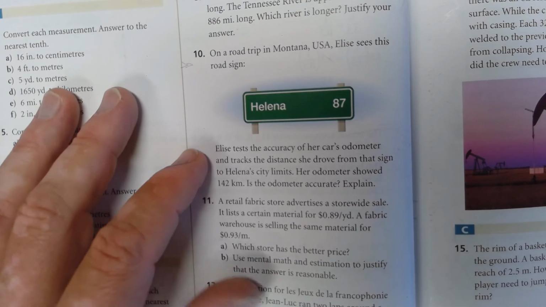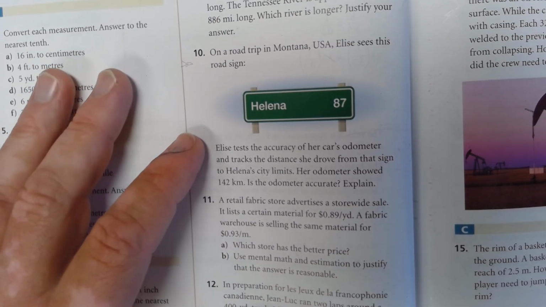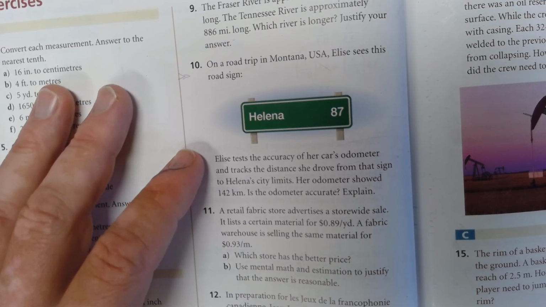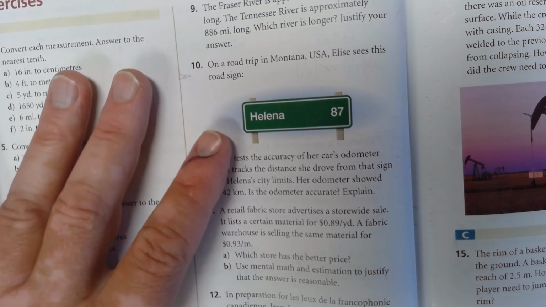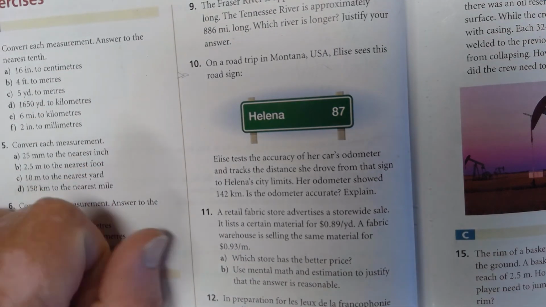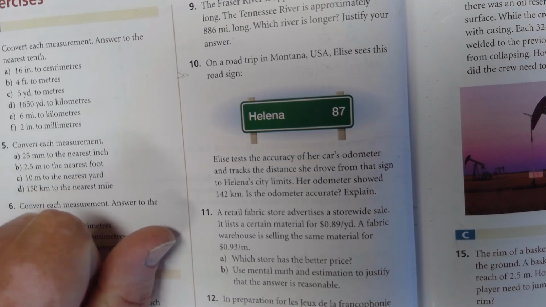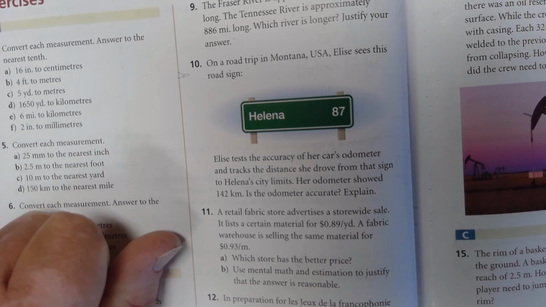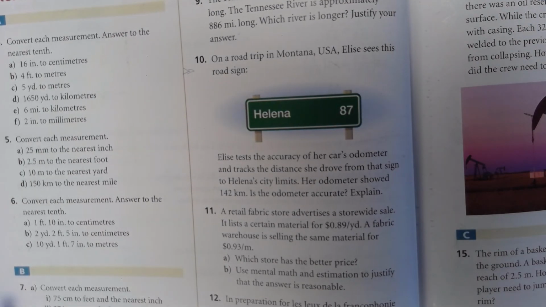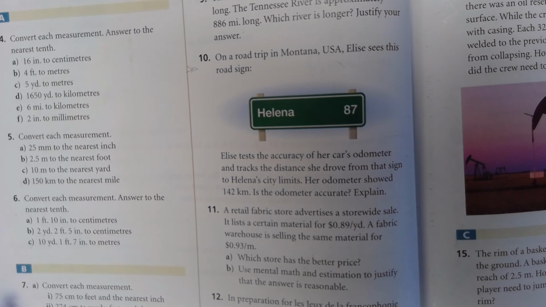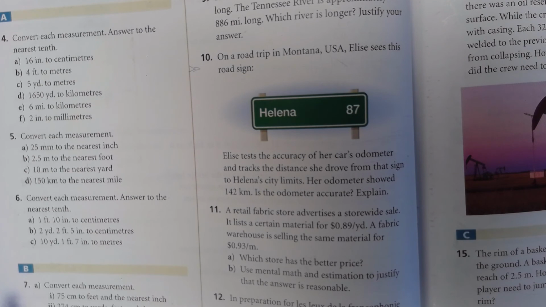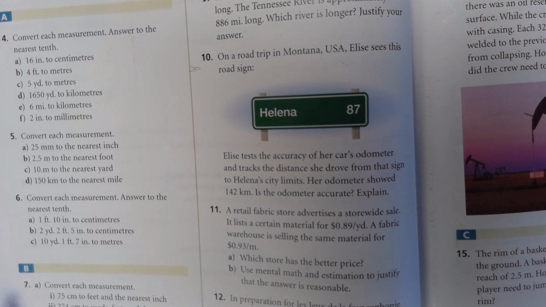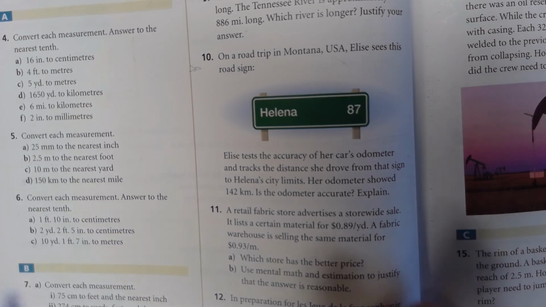Notice I'm giving you larger numbers to work with, unlike what I did in the first lesson, where we had just the one example at the end. So she sees this road sign, Helena, Montana, 87, and she tests the accuracy of her car's odometer and tracks the distance she drove from that sign, which said 142 kilometers. So the question is, are 87 miles 142 kilometers? How can you find out? Multiply by the conversion factor and check, right? So on page 22, 4, 8, 9, and 10 is your homework for this lesson.